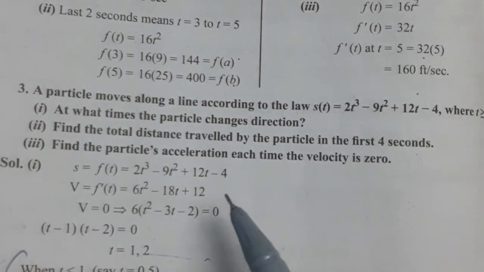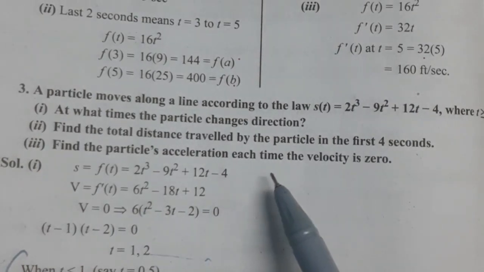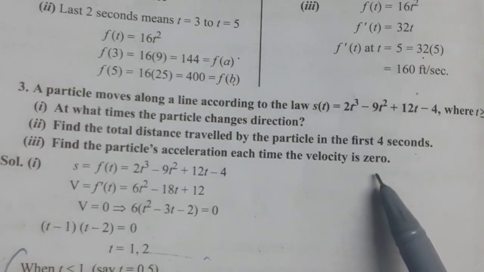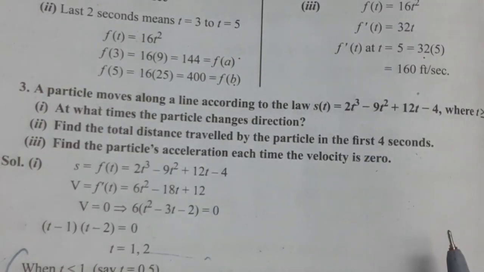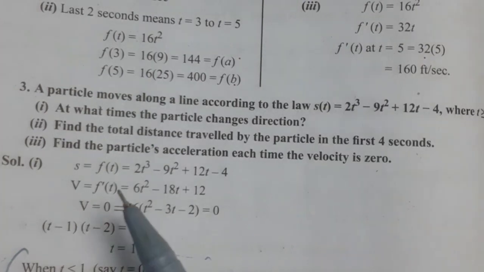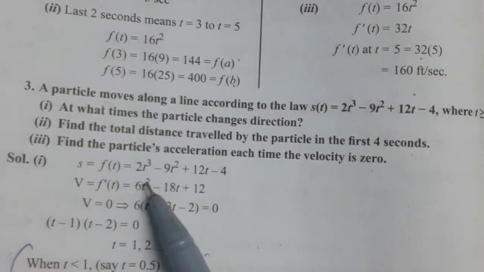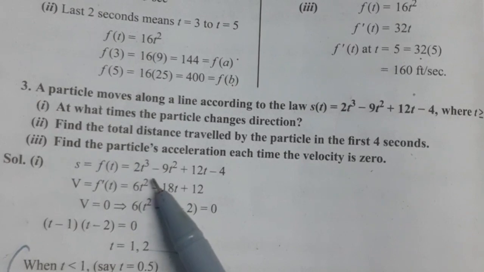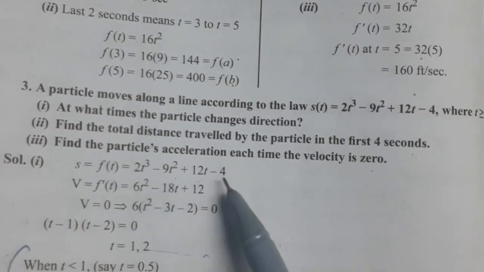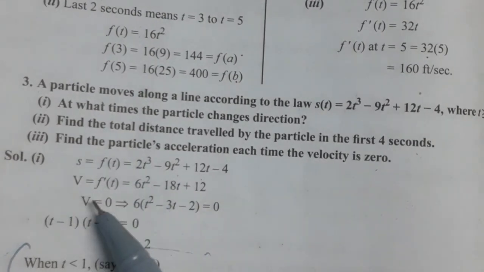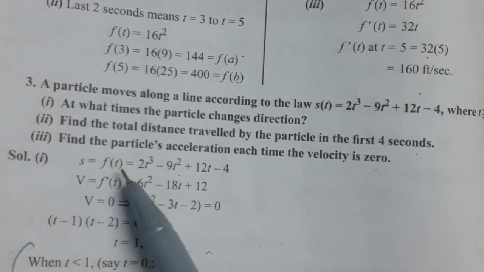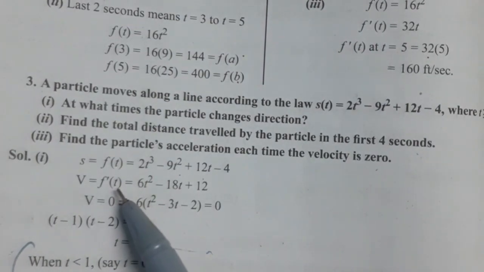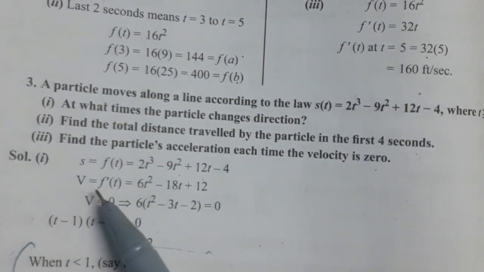Third: find the particle's acceleration each time the velocity is 0. When the velocity becomes 0, what is the particle's acceleration? First we find s. s is nothing but f of t, which is given in the question: 2t cube minus 9t square plus 12t minus 4. V is the instantaneous velocity. If we differentiate f of t, we get f dash of t, which is the instantaneous velocity.